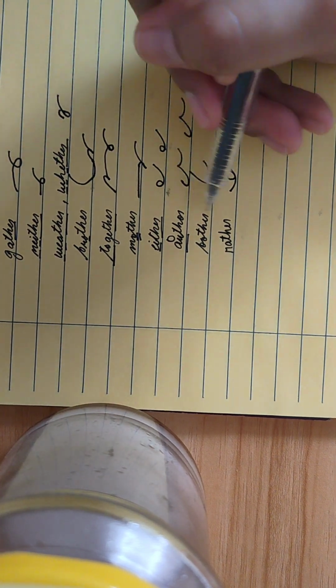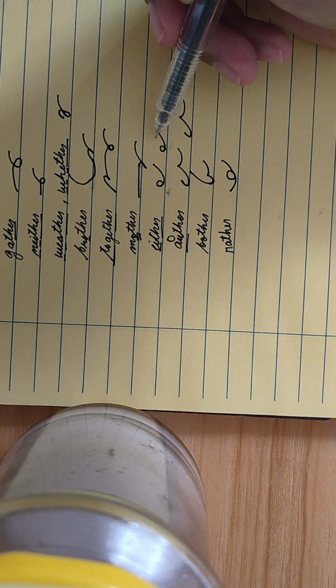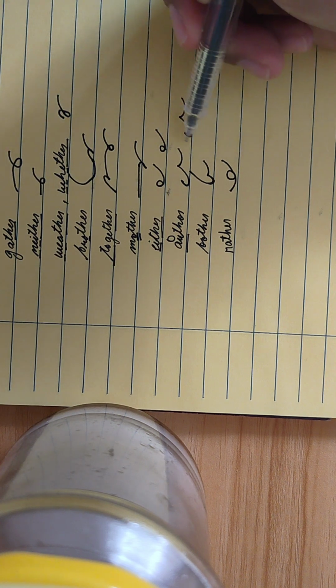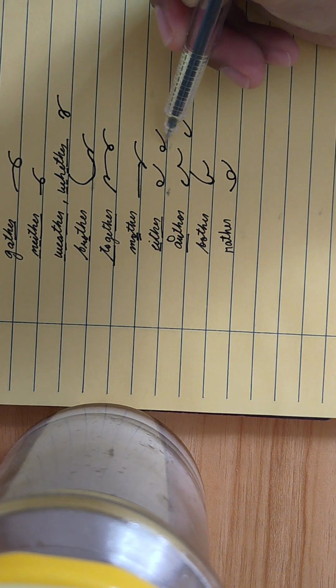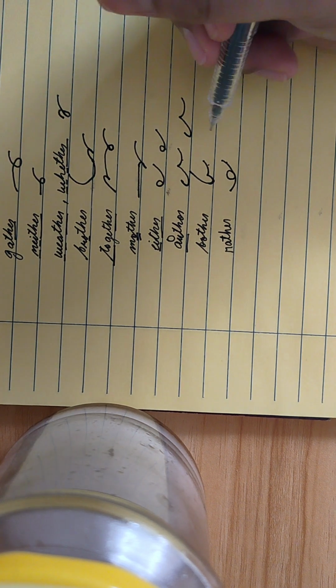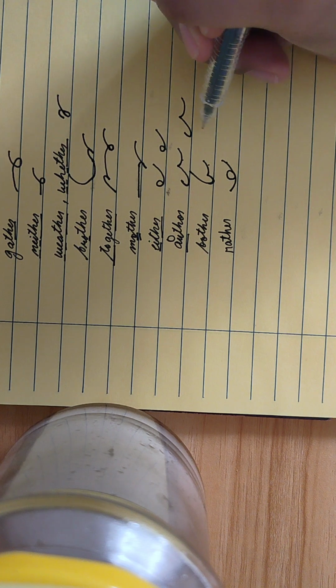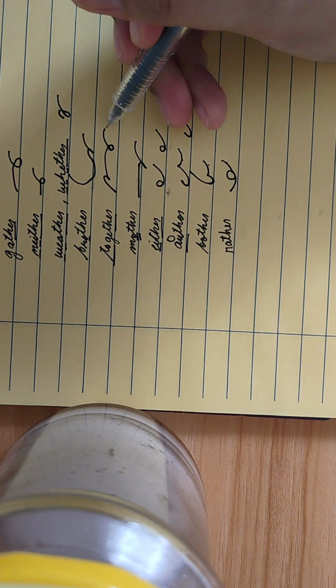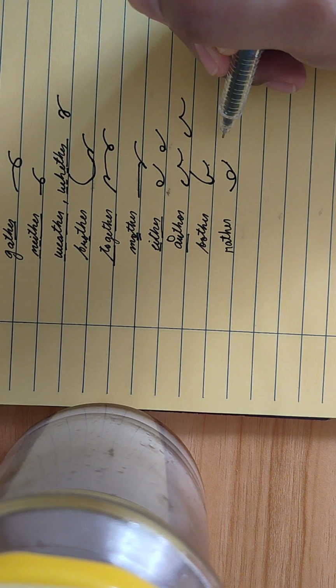For the last four examples that we have, if you notice, we are using the under TH because this gives us the technique of faster writing. So we will be using under TH rather than the over TH.